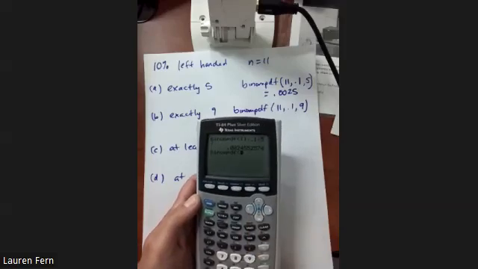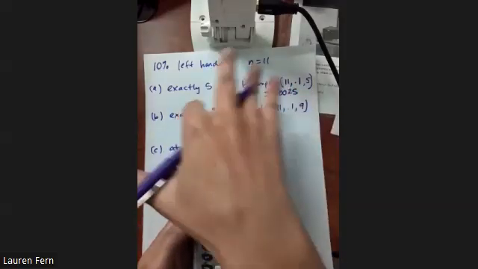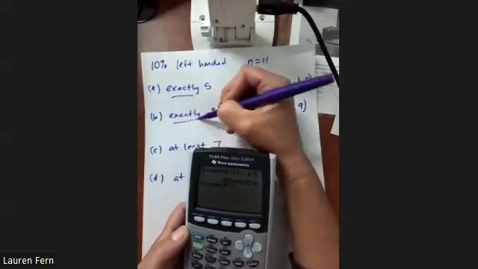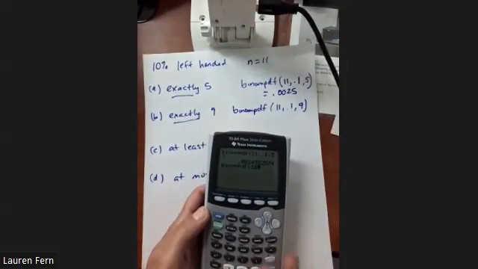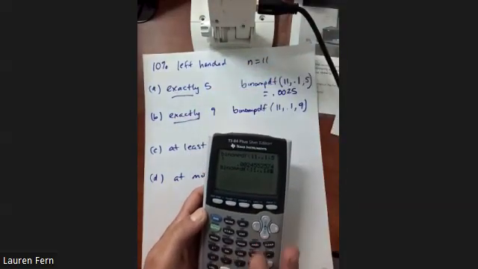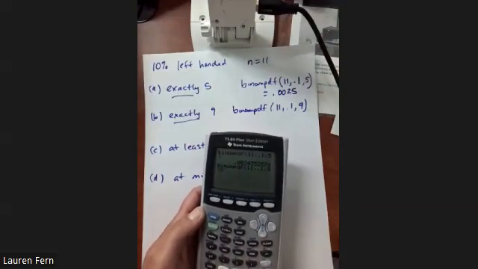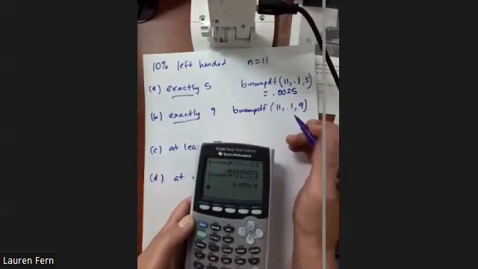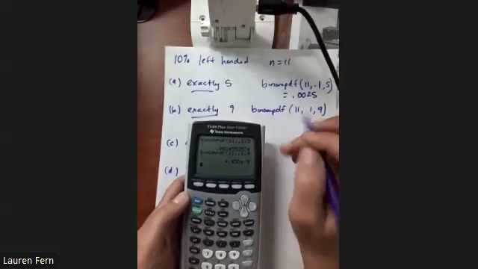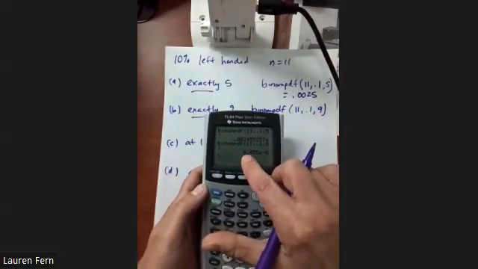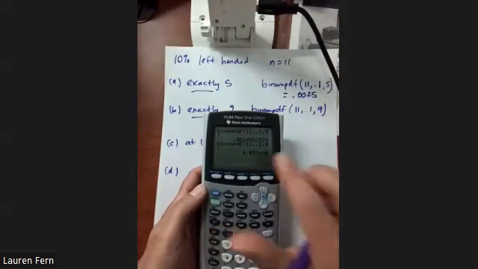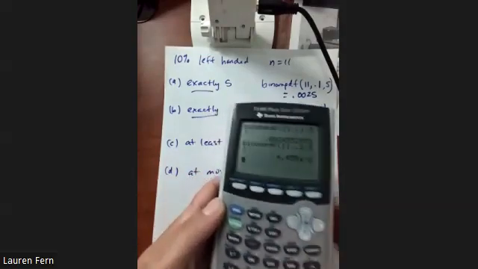For the next one, it's binomial PDF again. When you have exactly, it's that PDF, and my n and my p are not going to change, but now I want 9 of them to be left-handed, and it's not very likely. Notice here, I get 4.455 E negative 8.